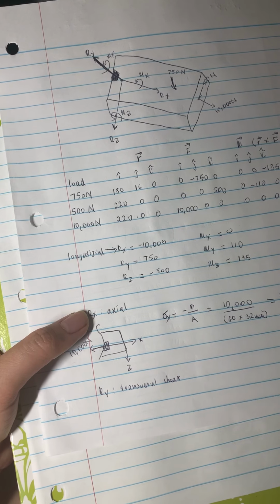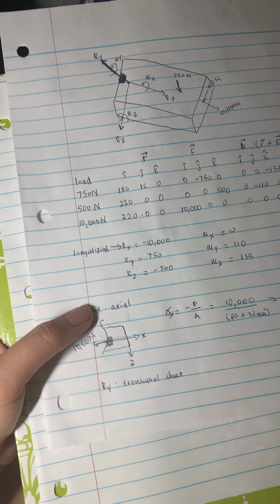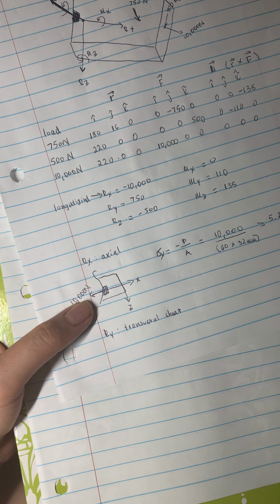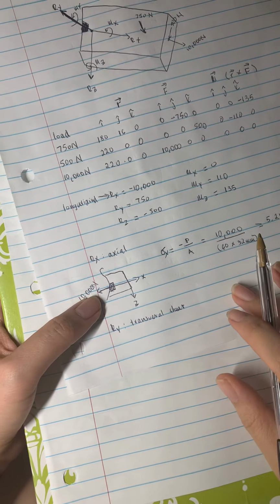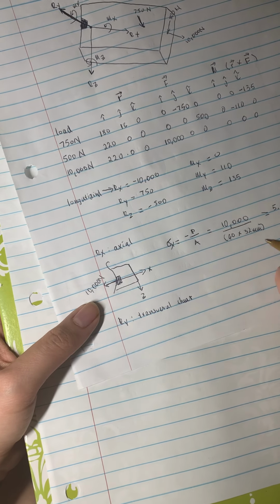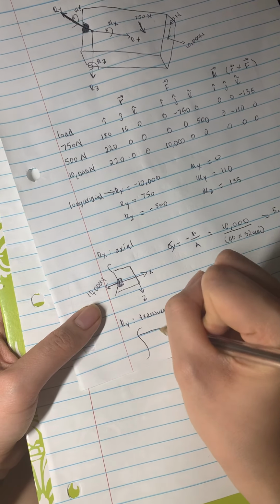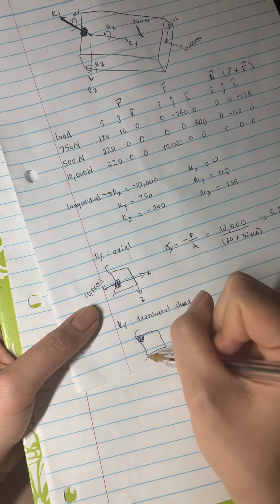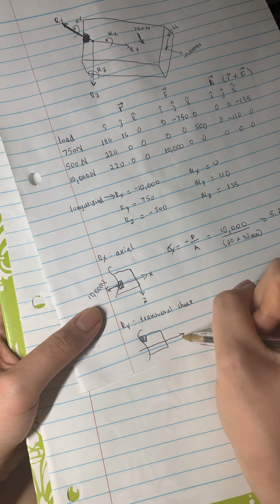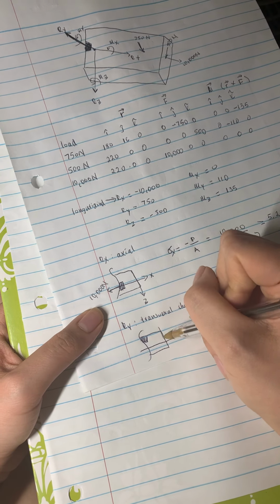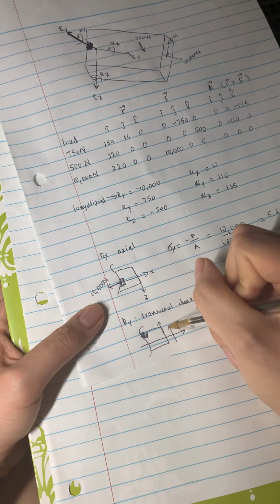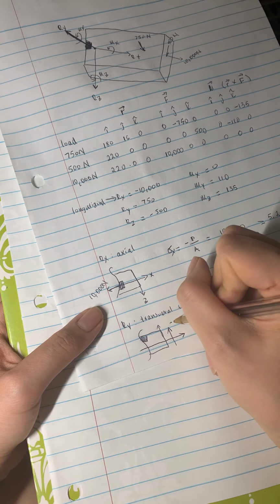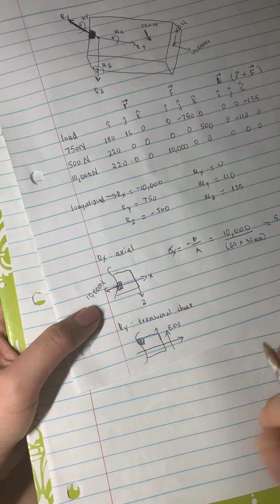So for the angle view, we're going to look from the lateral direction the force is not acting on. So we're going to have our A up here in the corner, and our X direction, and our Y direction, and our reaction, which is a negative 500.